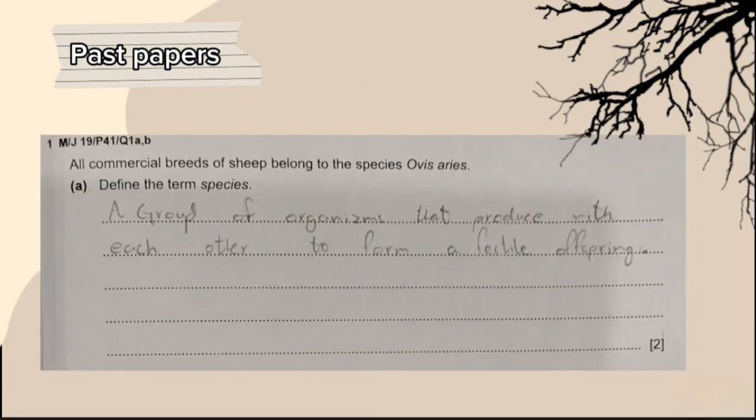Question number 13. Define the term species. So, a species is a group of organisms that can breed with each other to produce fertile offspring that can also reproduce.